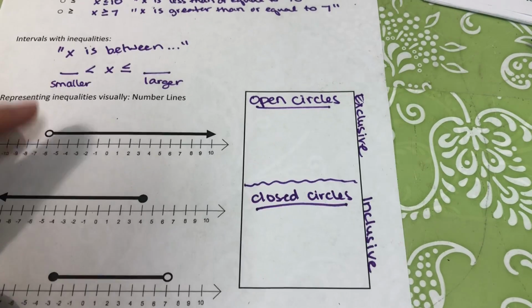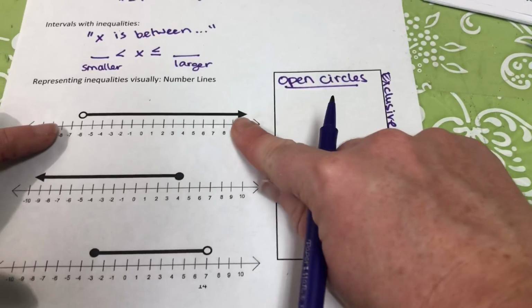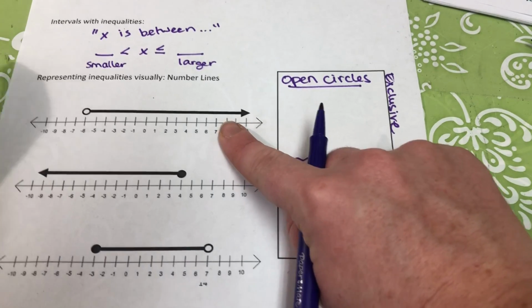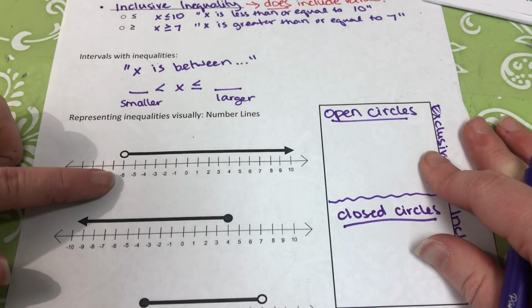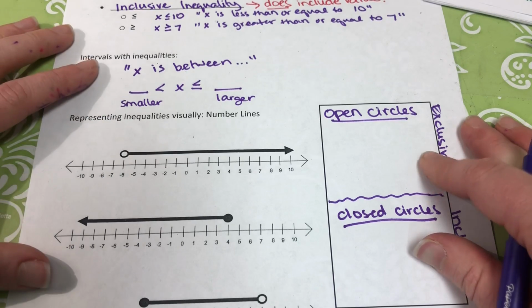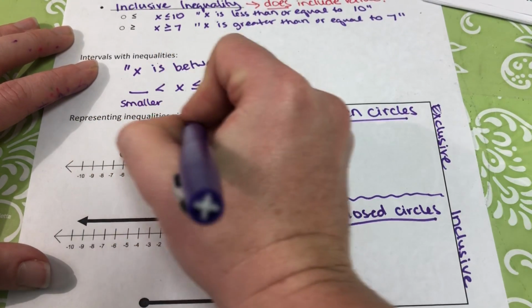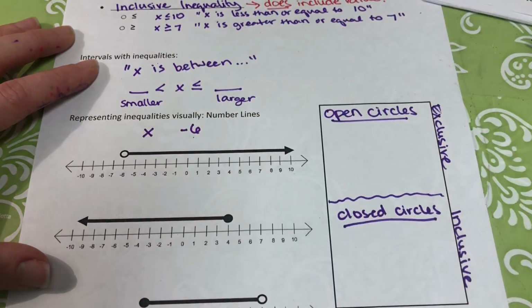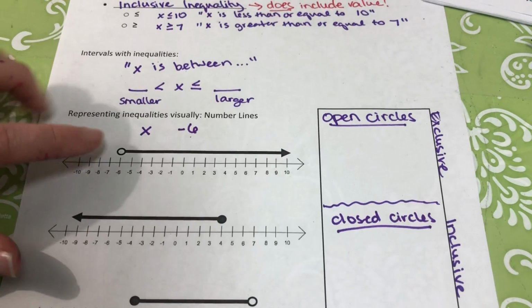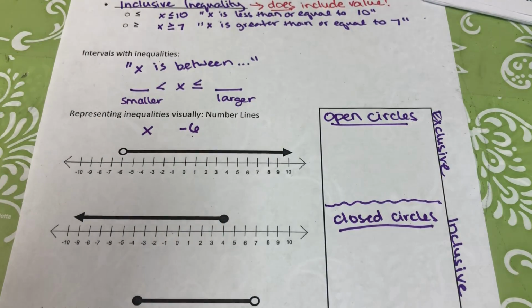So, for instance, if we look at the first example here, we've got an open circle directly above -6, which means we've got x and -6 somehow involved, and we know, since it's an open circle, that there is no equal sign.